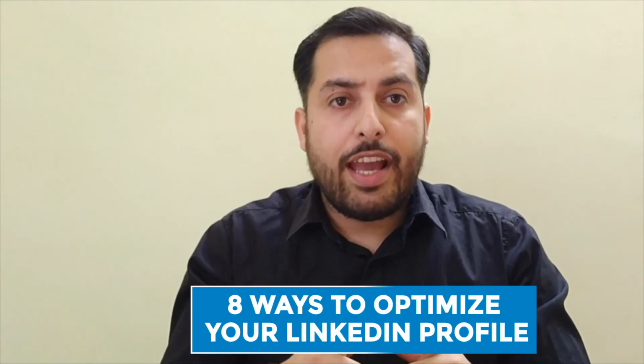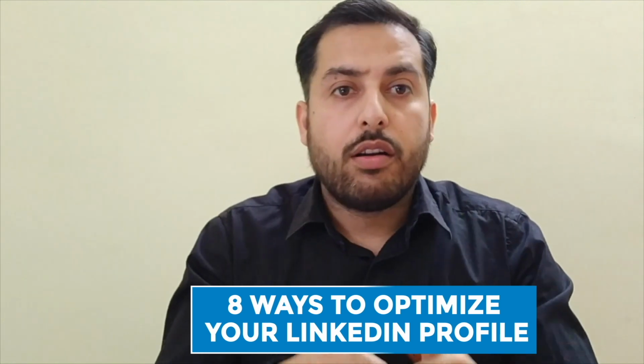The first step is to optimize your LinkedIn profile. And to optimize your LinkedIn profile, you have to select a keyword and the search terms on which you want your profile to appear. For example, I want my LinkedIn profile to appear on digital marketing expert or SEO expert. So these are the keywords for my profile. So you have to select your keywords for your profile according to your industry. And there are 8 things that you have to modify and fix to optimize your profile.